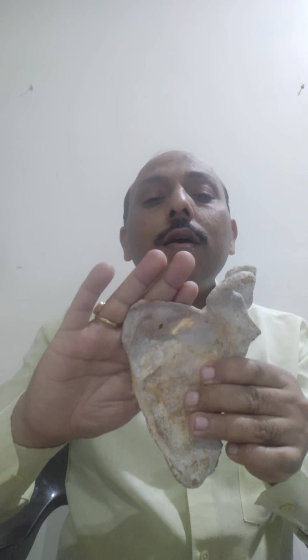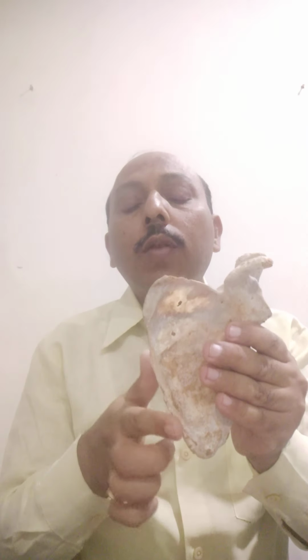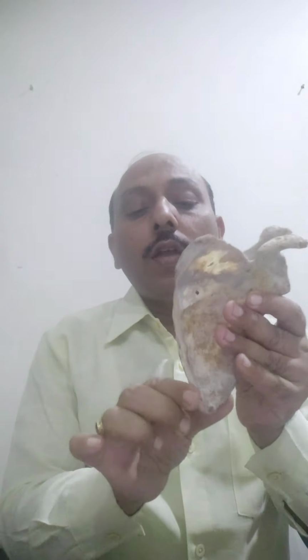Now see the angles. The superior angle, on its posterior side, is covered by the trapezius muscle like this. Okay, this is the superior angle which is formed by the superior border and medial border, and it is covered by the trapezius muscle. The inferior angle is formed by the medial border and lateral border, and it is covered in this way by the latissimus dorsi muscle.